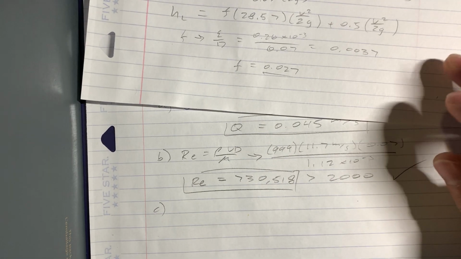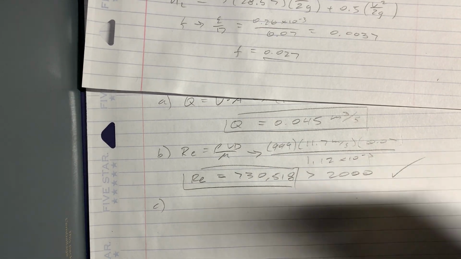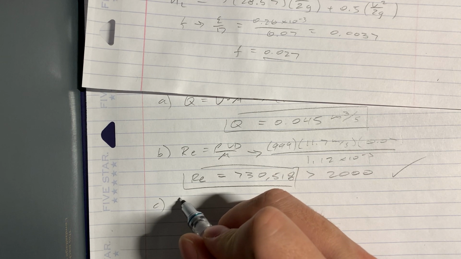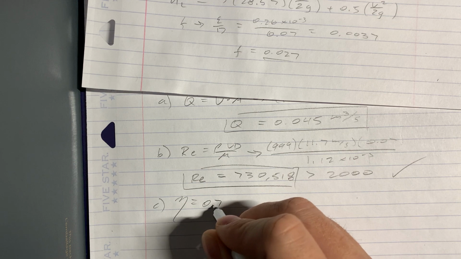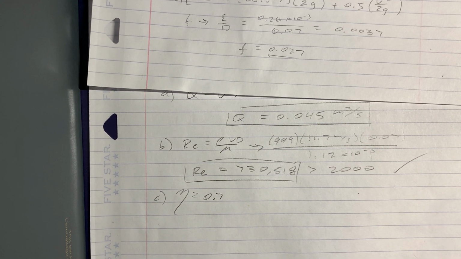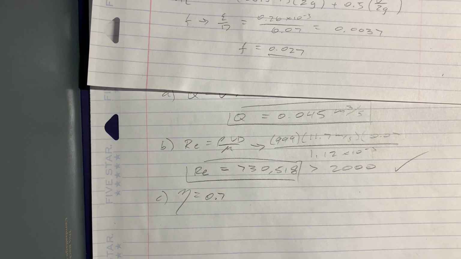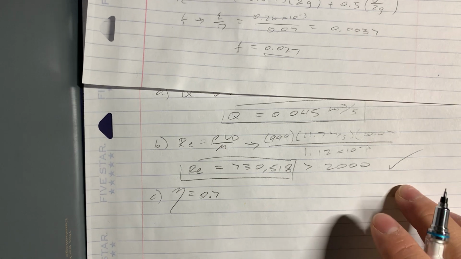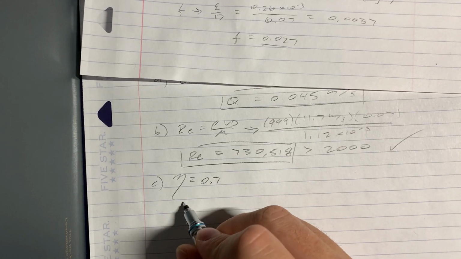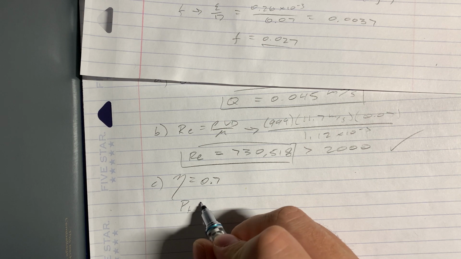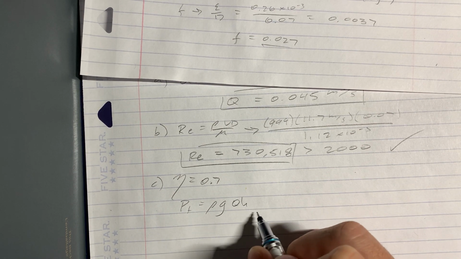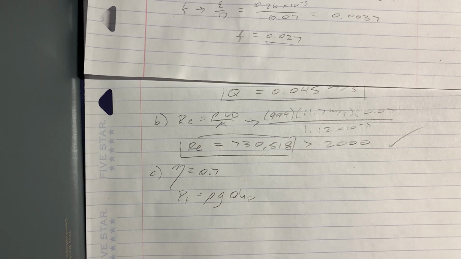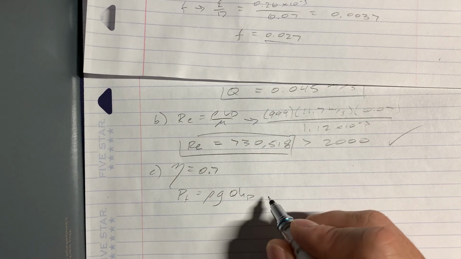And then for part C, we're given that pump efficiency is 70%, so that's 0.7. Then we need to find how much power must be supplied to this pump. We can do that by finding the power, which is represented as rho G Q times HP.